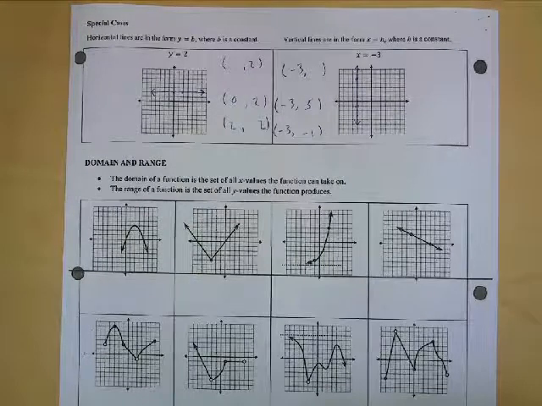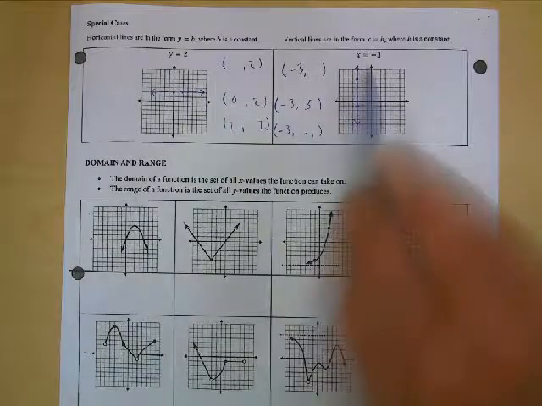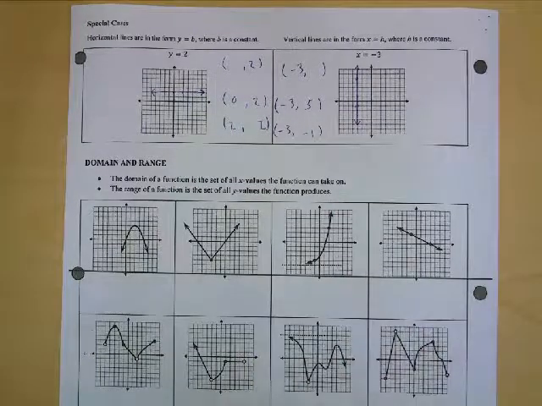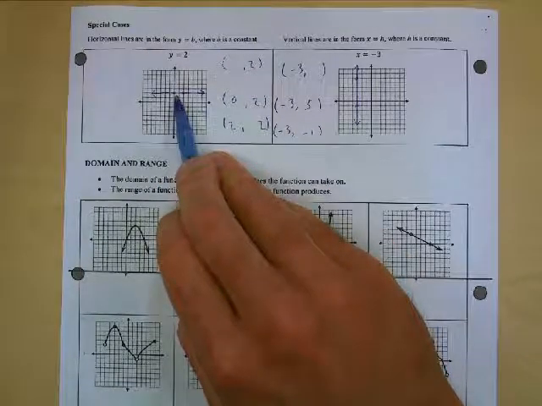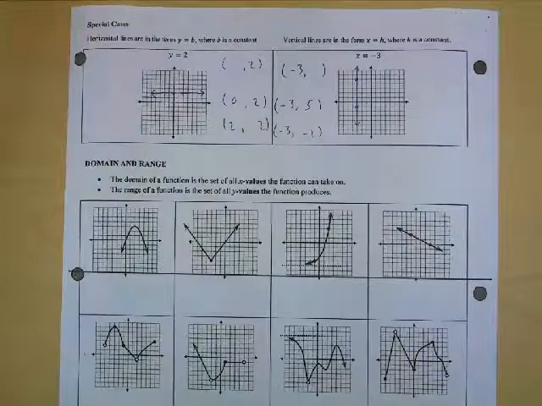So it's kind of the opposite of what you think. Y goes up and down, x goes left and right. But for the equation of these lines, it's the opposite. Y equals is going to produce a horizontal line, and x equals is going to produce a vertical line.